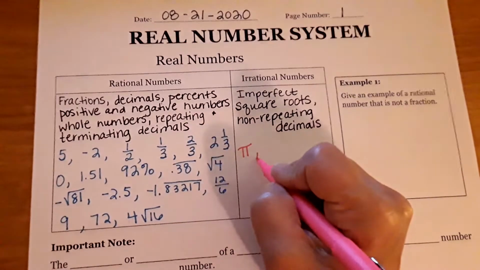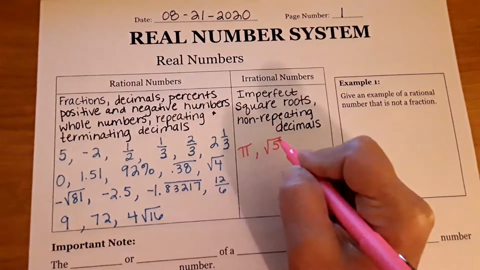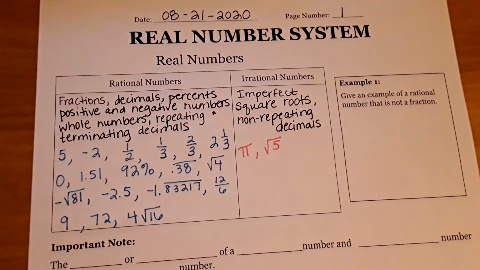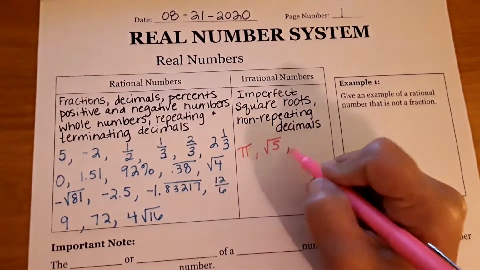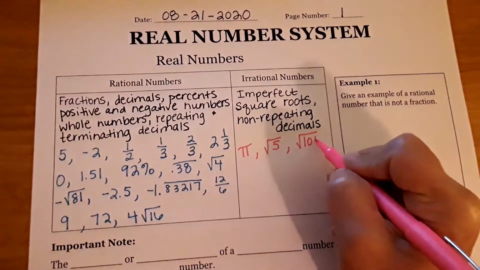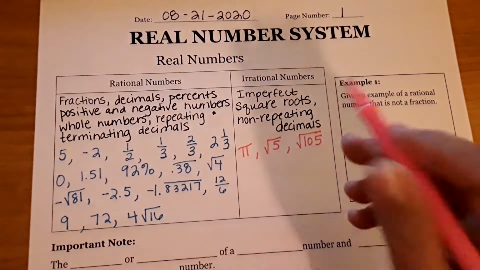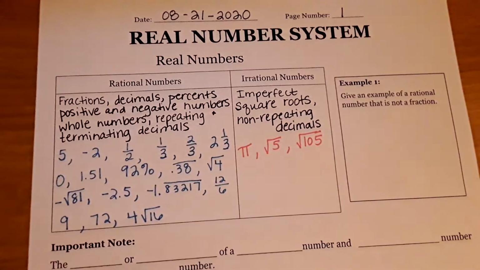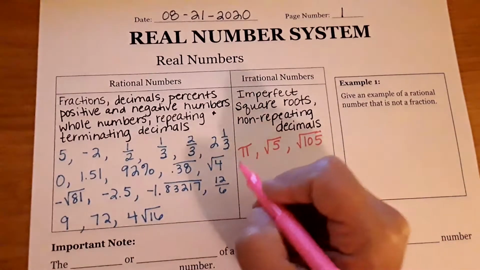The square root of 5. Because, you guys, the square root of 5 is between the perfect square of 4 and 9. And there's nothing that you can multiply by itself to get 5. So, like, you can't get 5 by multiplying 1 times 1, 2 times 2, or 3 times 3. The only way to get 5 is 1 times 5. The square root of 105. Again, imperfect. If you were to put it in your calculator, it would give you a decimal.